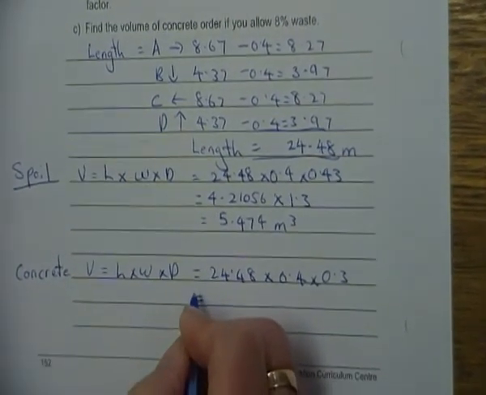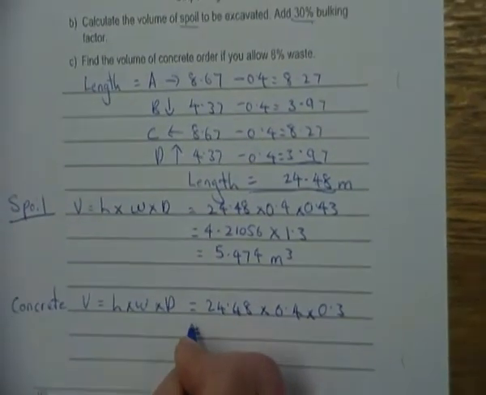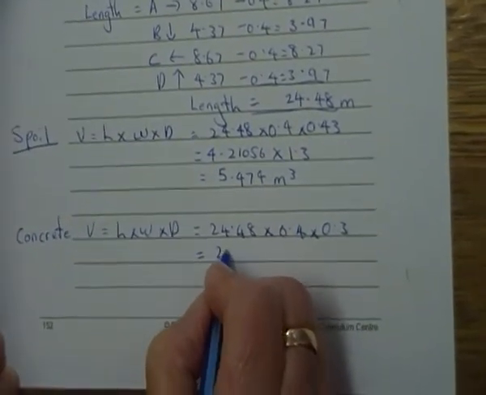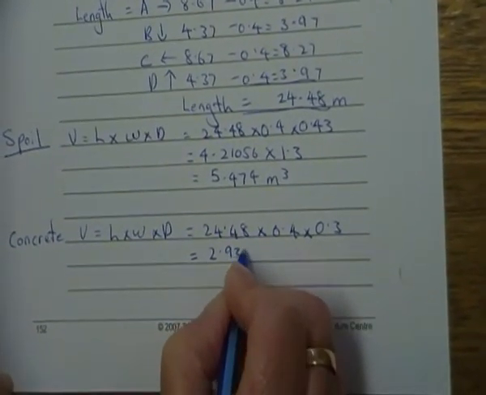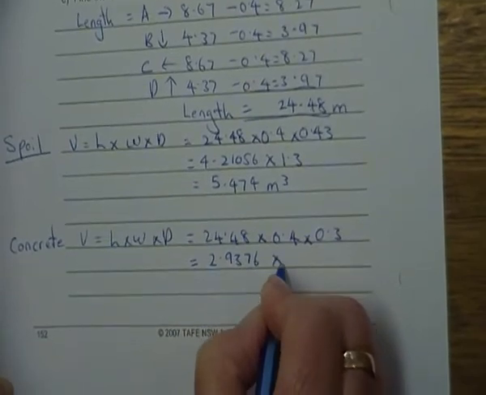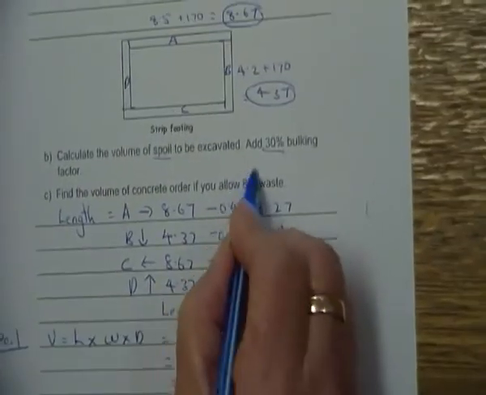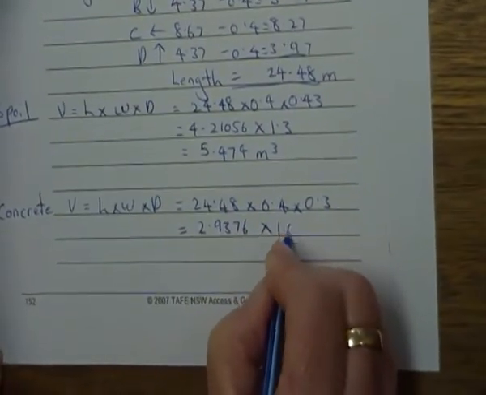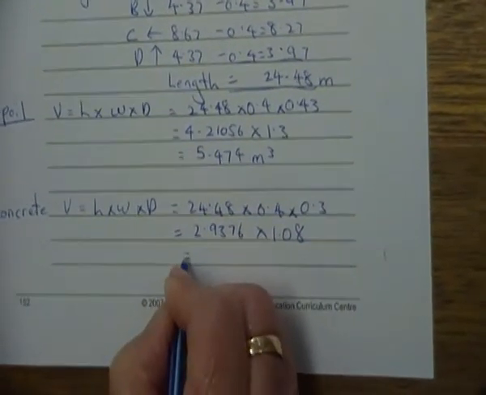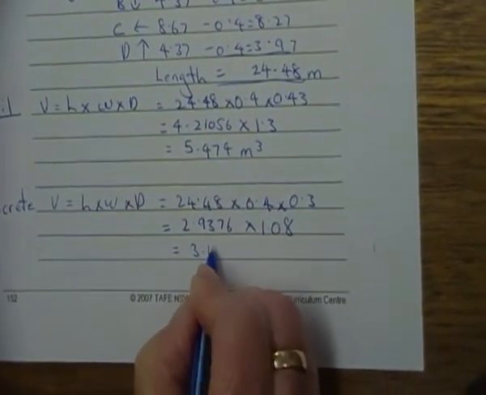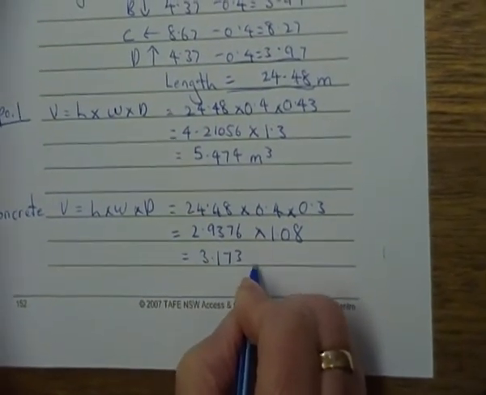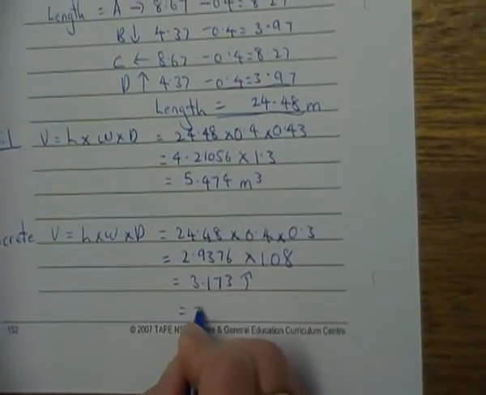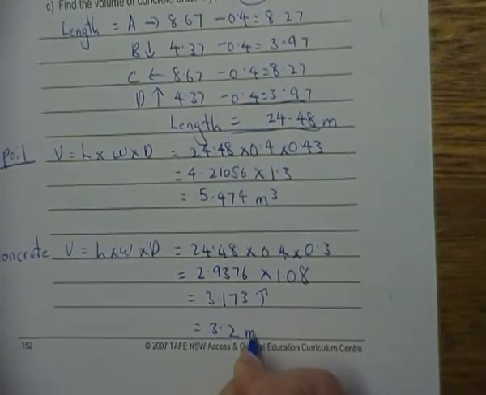And that's going to give me a figure of 2.9376. And then I have a wastage of 8%, so 1.08. So that's going to give 3.173, and you round up and it's going to be 3.2 metres cubed.